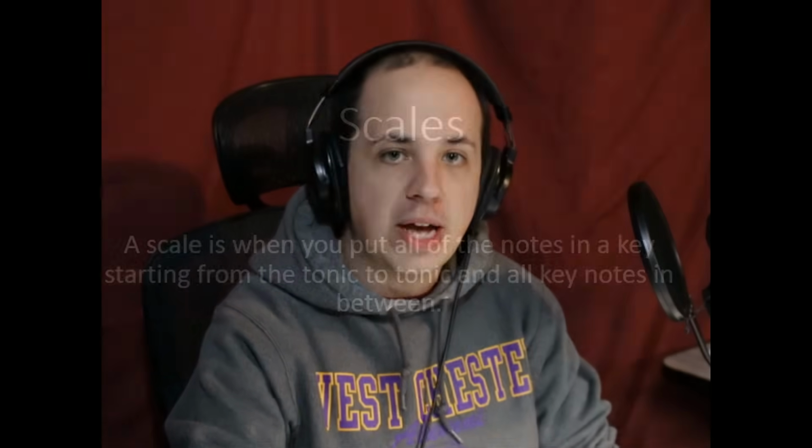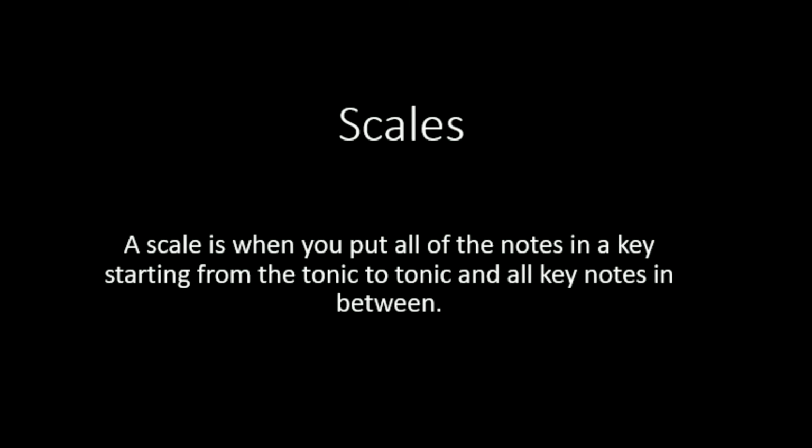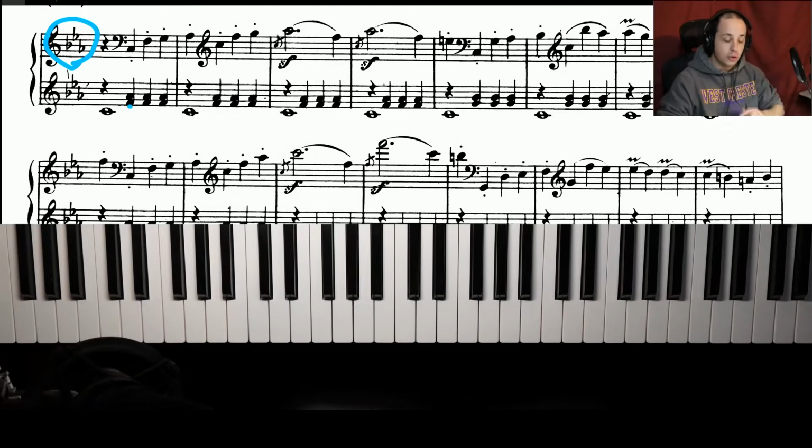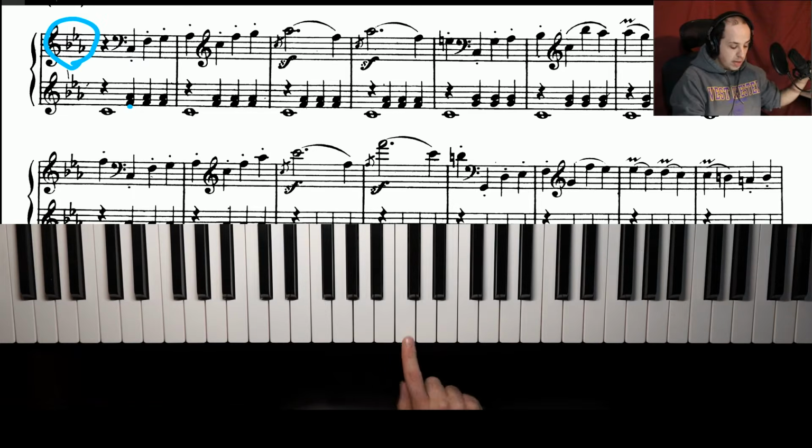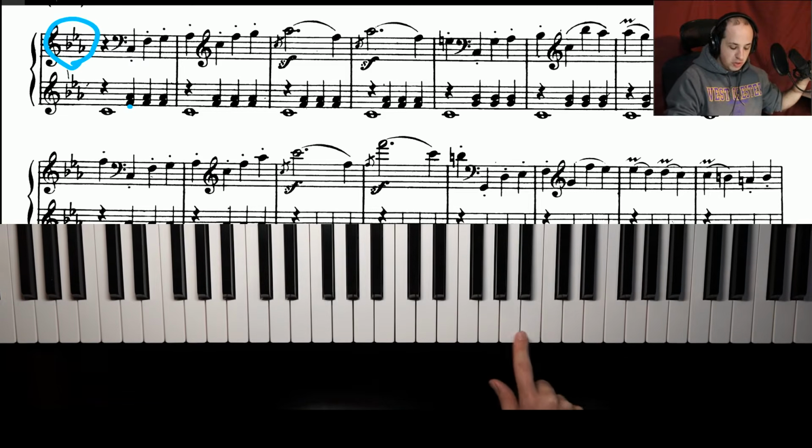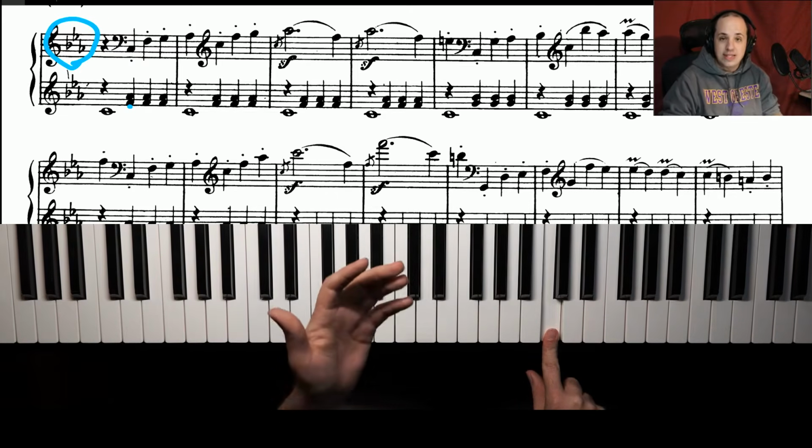Okay, next we're going to talk about scales. I would define a scale: a scale is when you put all the notes in a key, starting from the tonic to the other tonic, and all the notes in between. So far, by showing you how keys work, I've already shown you quite a few scales. When I played C and all the notes in between for the key of C, that's the C scale.